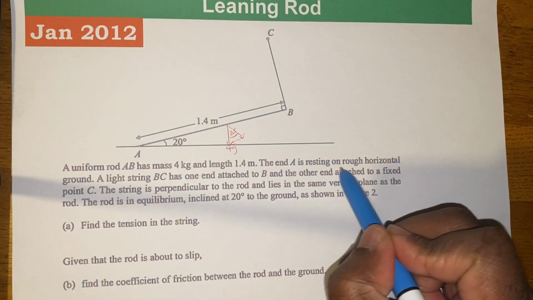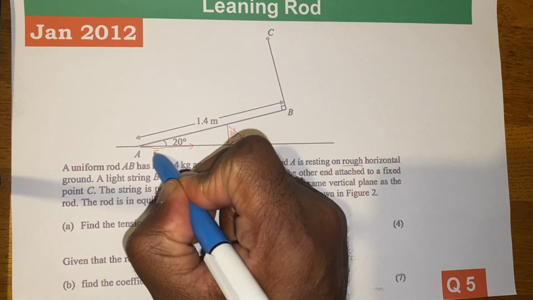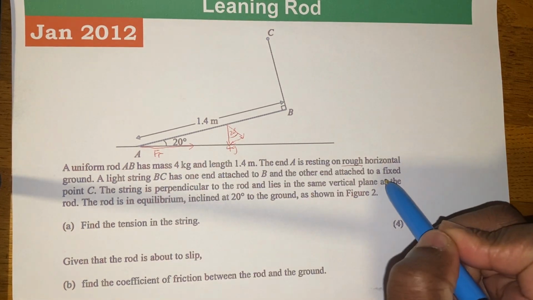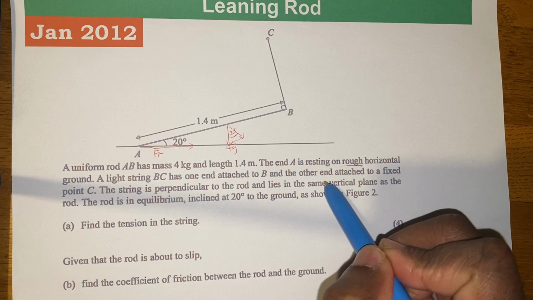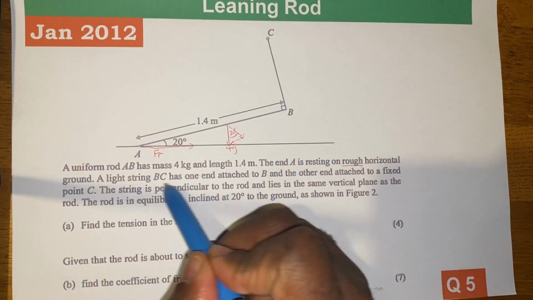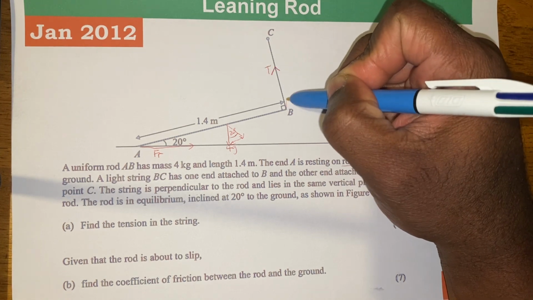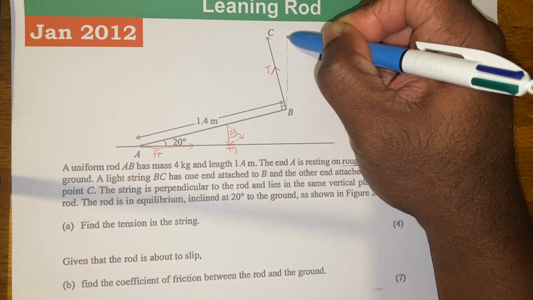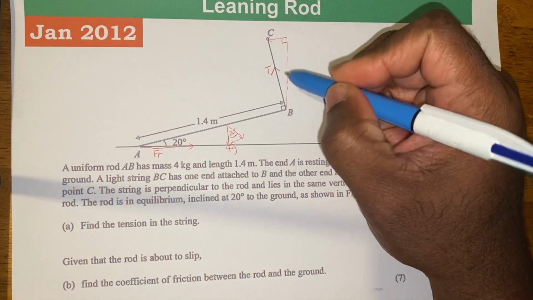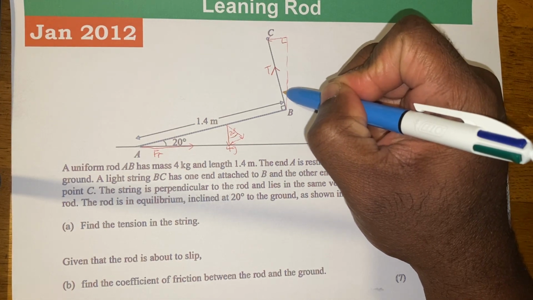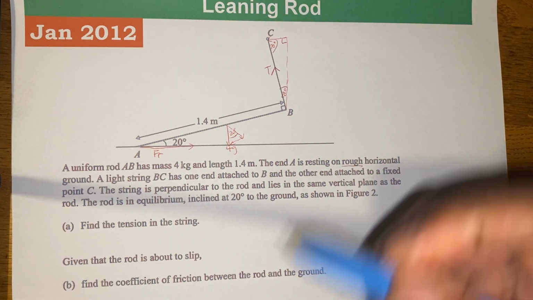The end is resting on rough horizontal ground, and as per usual, rough indicates the presence of friction, so we'll have friction here. The other end, B, is attached to a light string, so we will have tension acting along the string. So we will resolve this, so we'll have a vertical component and then a horizontal component. Here we can show that this bit will also be 20 degrees. This bit will be 70 degrees. And you can convince yourself of the same.